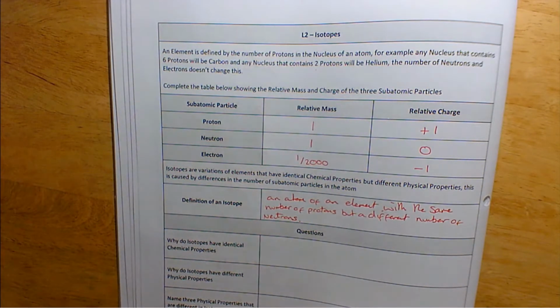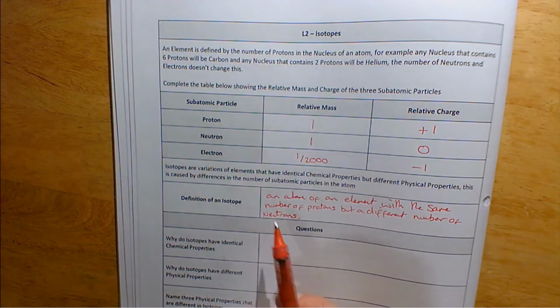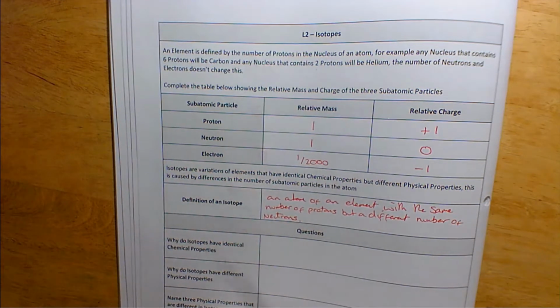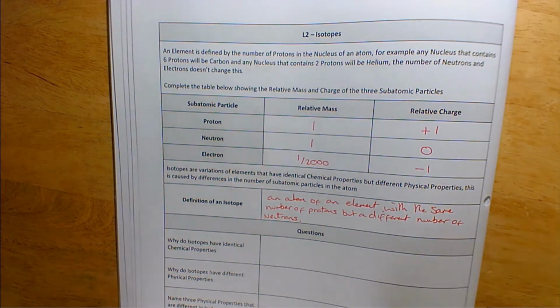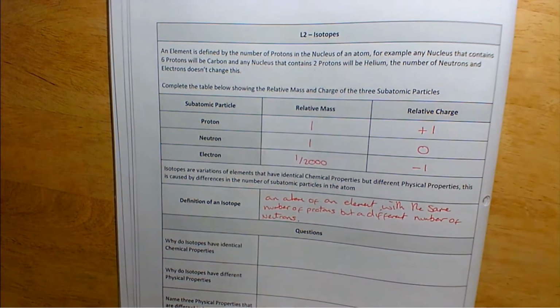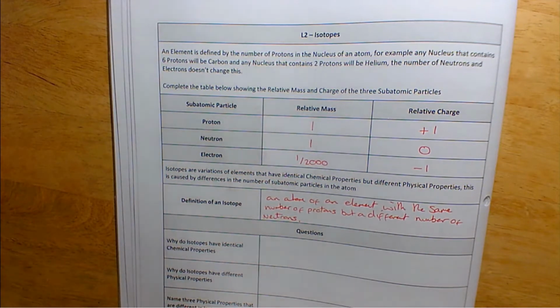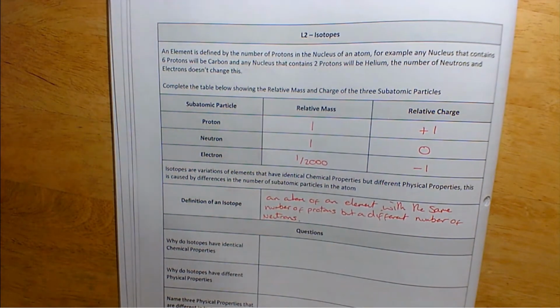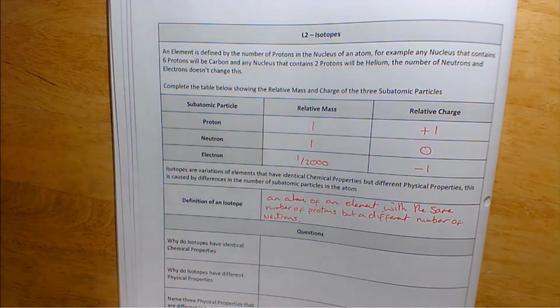Well, isotopes are still atoms, and atoms have no charge overall. So if we were talking about isotopes of carbon, for example, carbon atoms all have 6 protons, which means they also have 6 electrons. So the number of electrons and the number of protons does not change. The only thing that's changing is the number of neutrons. Because neutrons have no charge, they have no effect on the charge of the atom. So isotopes don't have any variation in charge, but they do have different mass. If you had less neutrons in the nucleus, then your atom would be lighter, and if you had more neutrons in the nucleus, then your atom would be heavier.